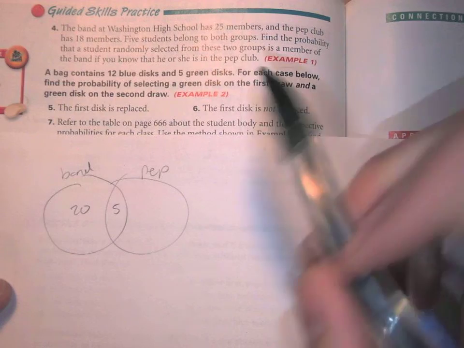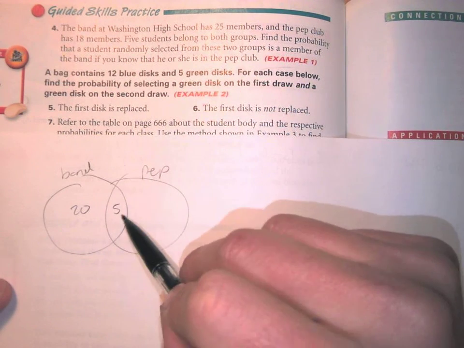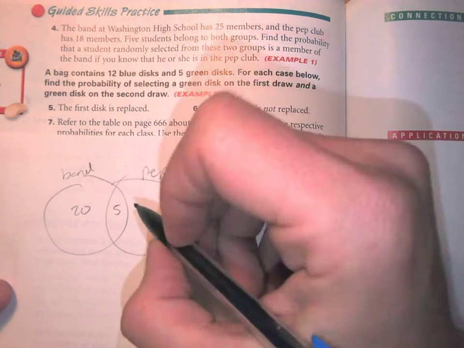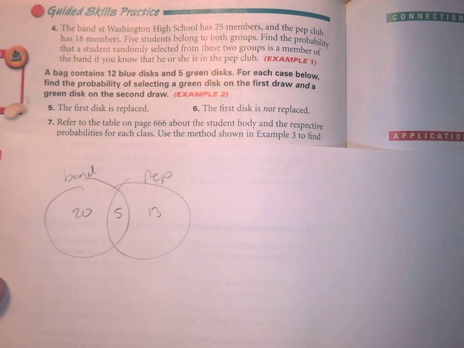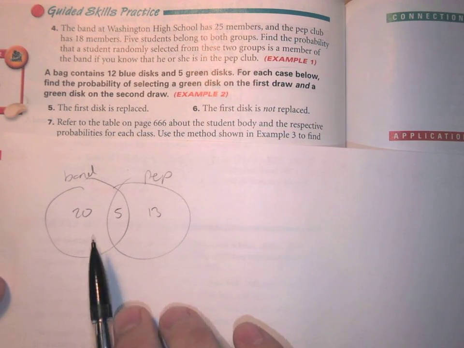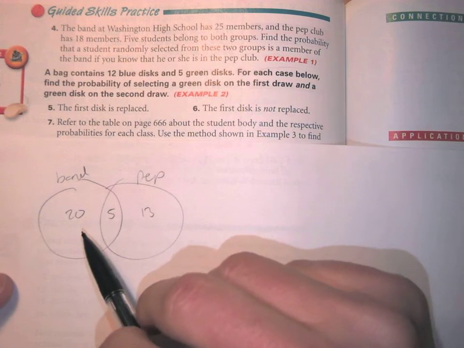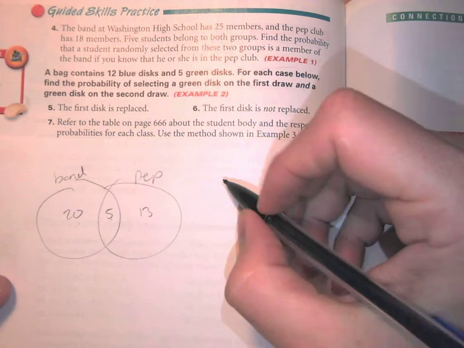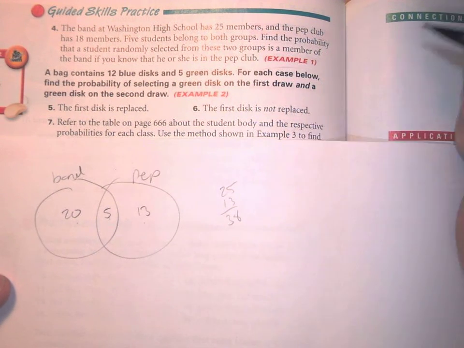Kind of similar to the other one. I think it was 40 and 5. And then this one, there's 18 students in pep club, but 5 are in both, so 18 minus 5 would be 13. Okay. So the total amount of students is going to be 20 plus 5 plus 13. So it's like 38.